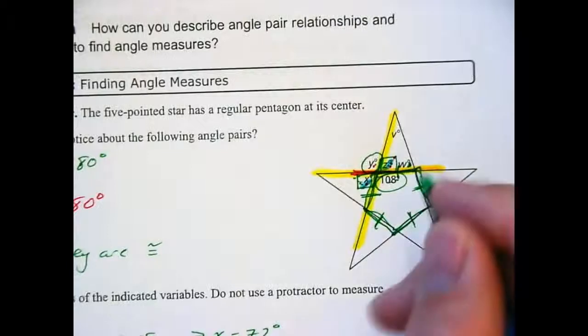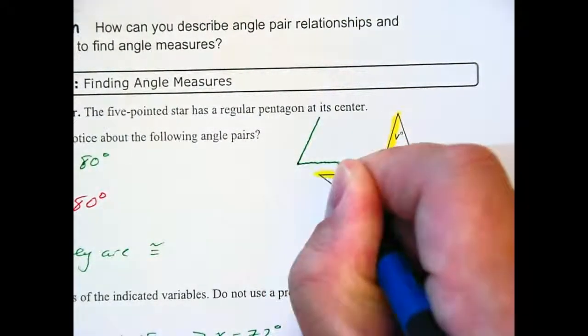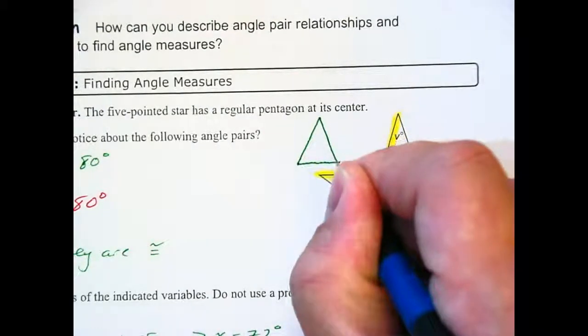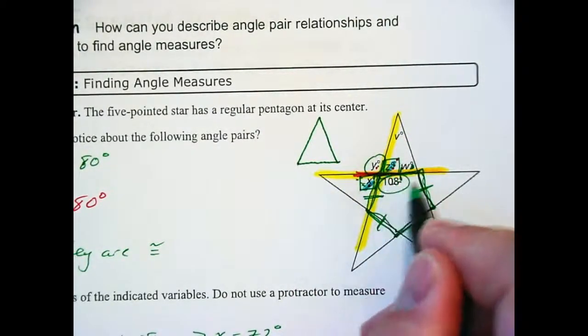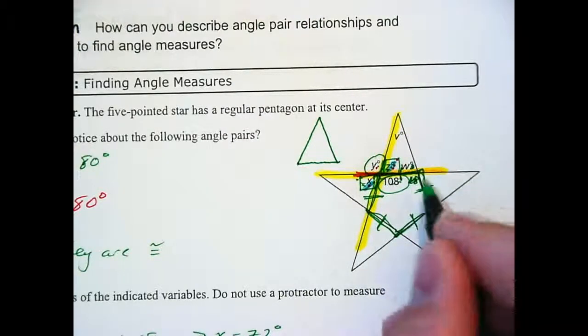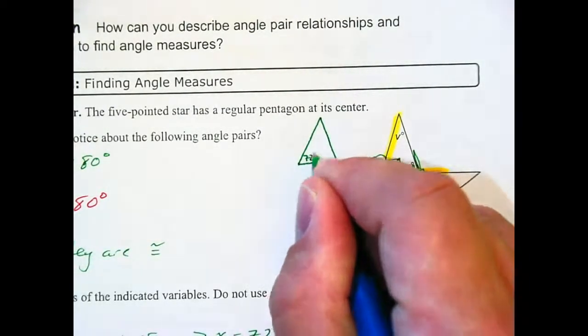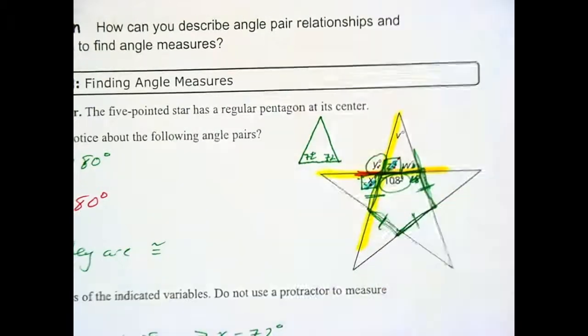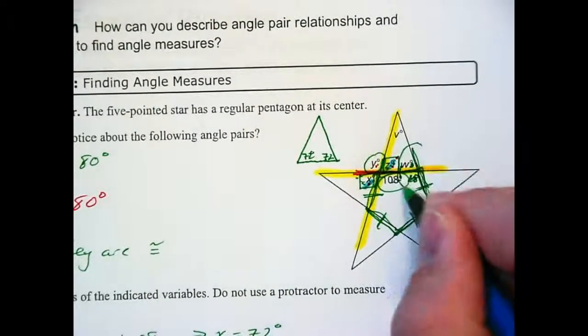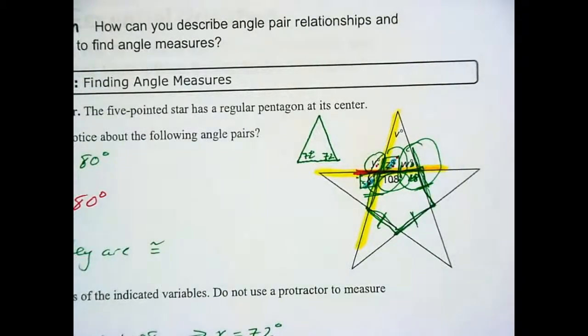Okay, if that's congruent, then this triangle right here, if I redraw it, this 108 that was right here is also right here, and we have a straight line, so this would be 72. If this is 72, this one's 72. This right here is the same as that right there. That's becoming really messy. I'm sorry.